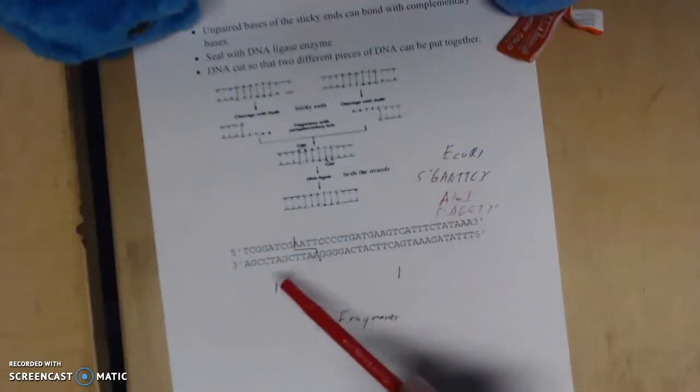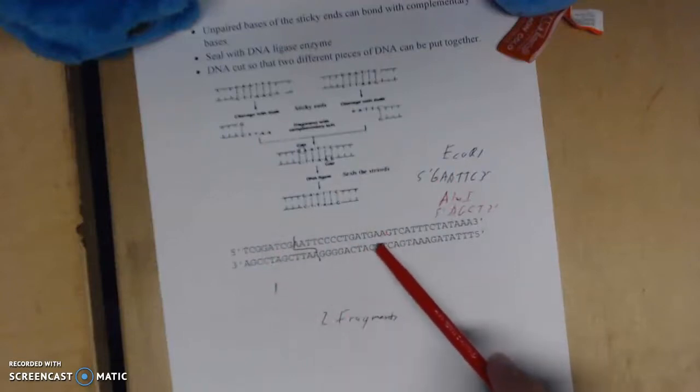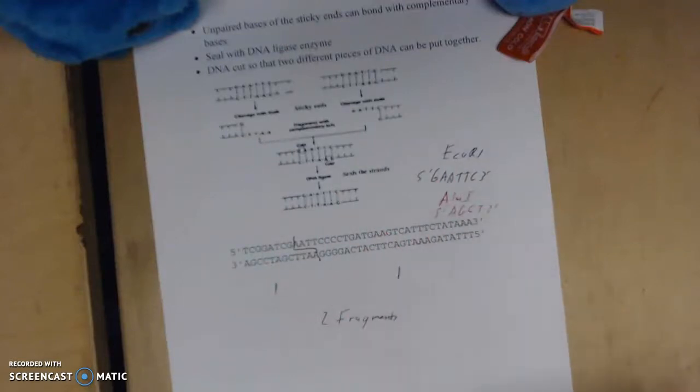EcoR1 does. It cuts it into two fragments, here and here, but AluI does not. Okay, so restriction enzymes recognize a specific sequence of DNA and cut there.